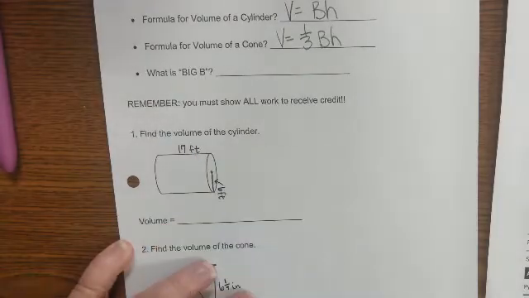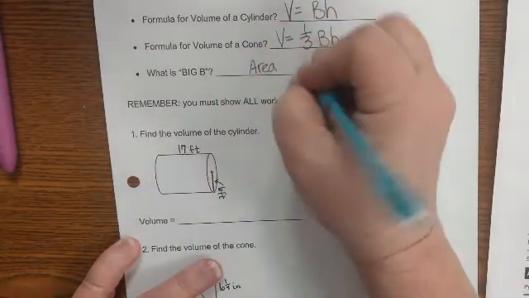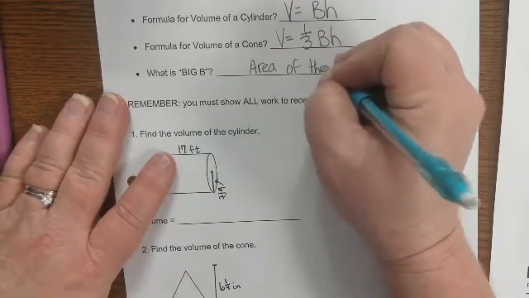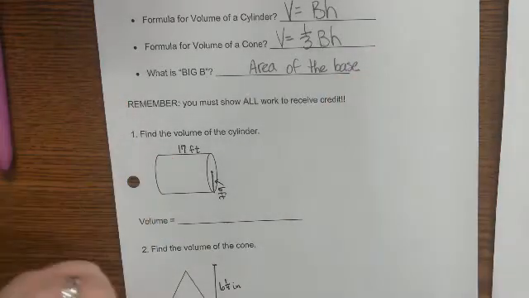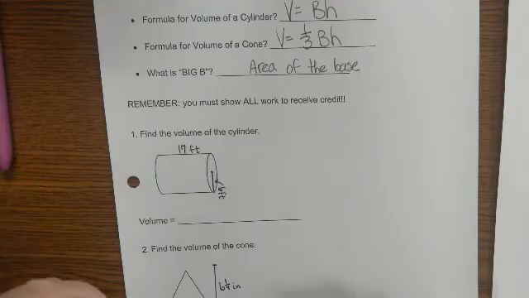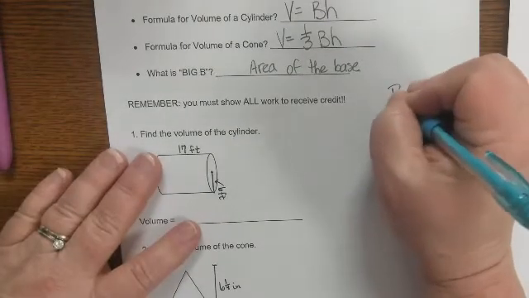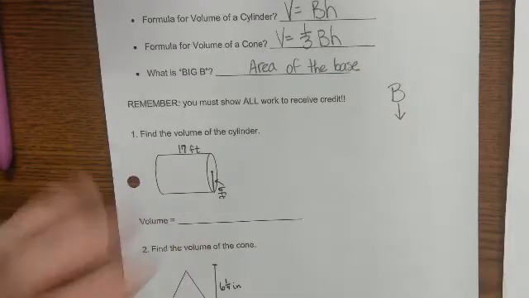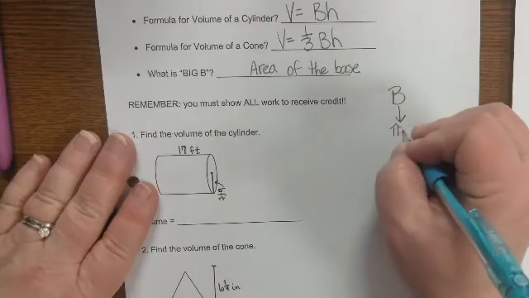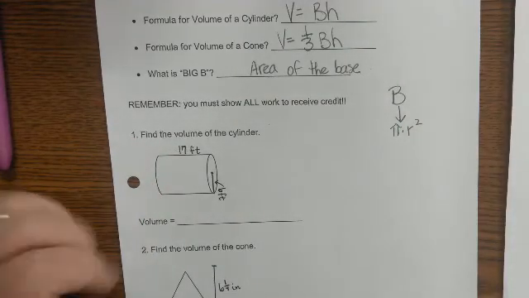What is big B? Big B, remember, is not just base. If you say base, I want to come and get you. It is the area of the base. Okay, that is what big B represents, the area of the base. And for volume, our area so far of the base has always been the area of a circle. So when we write our big B formula for both a cone and a cylinder, we are using pi times r squared, okay? Because that's for a cone and a cylinder, because it's a circle.